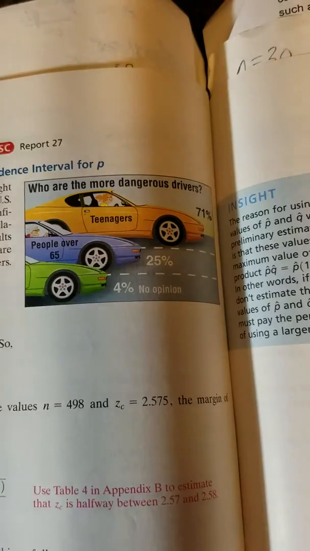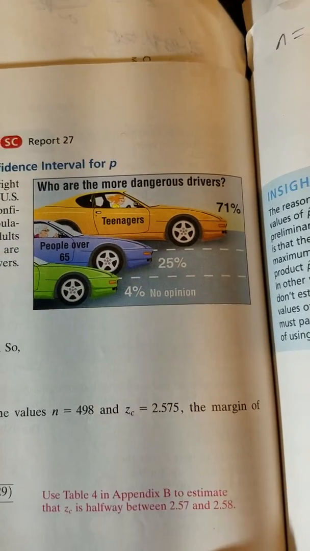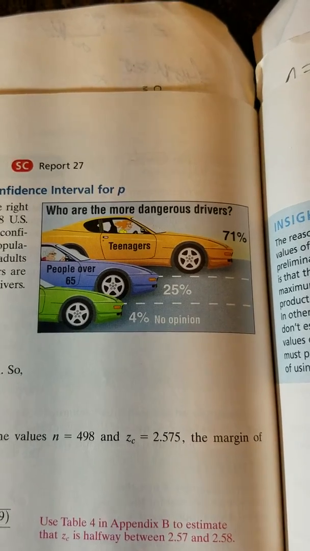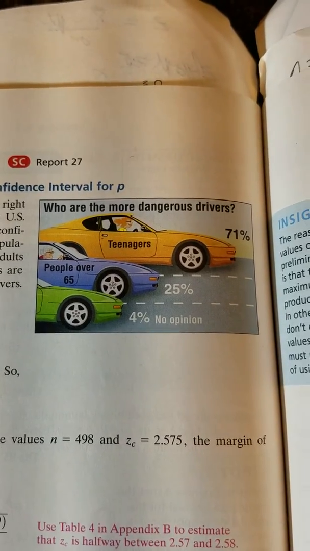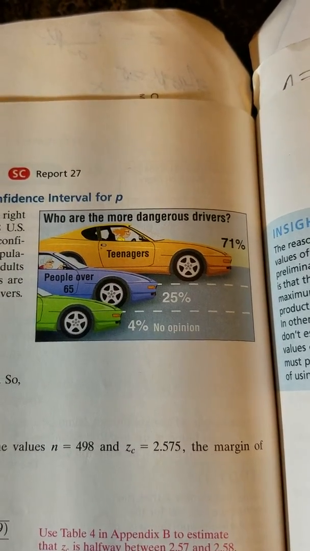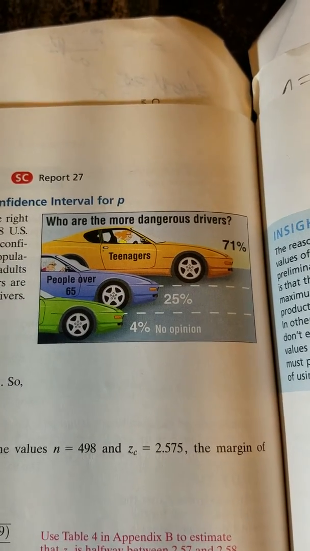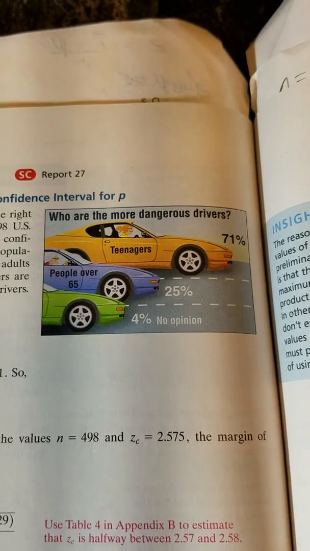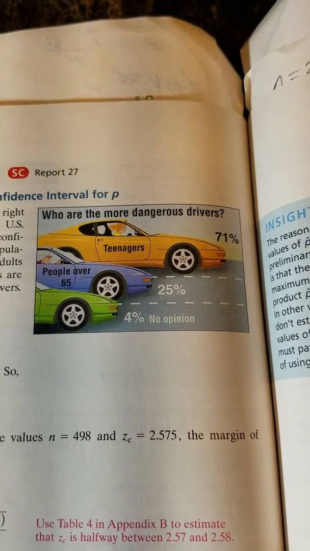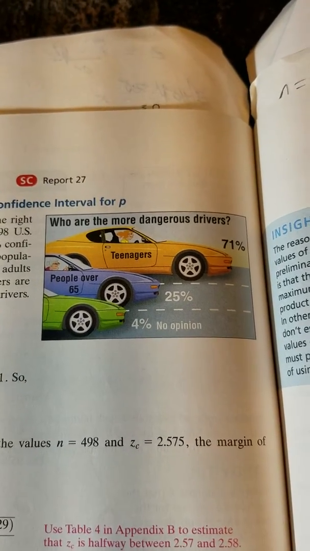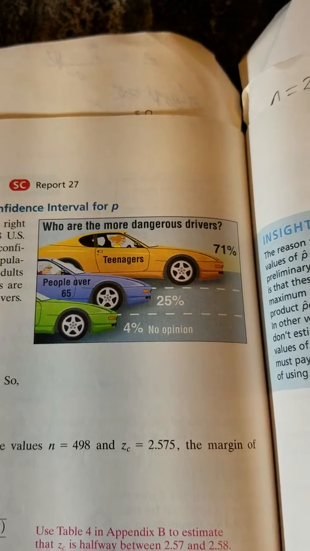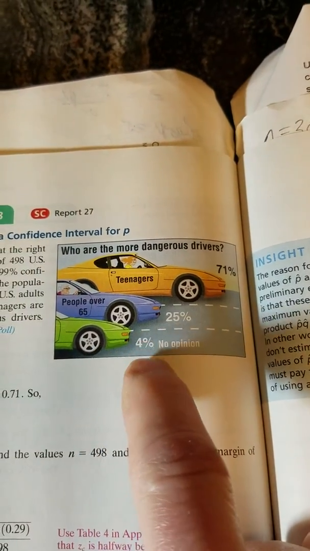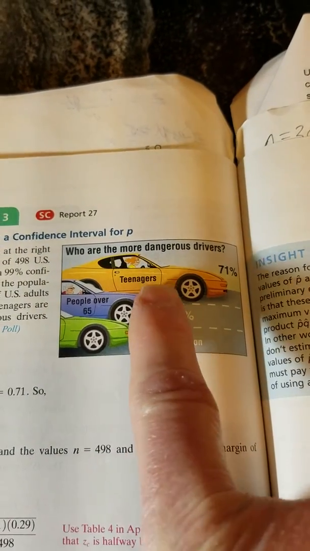And here they have a diagram of some cars. Who are more dangerous drivers? Most people say you guys are. I think that's true. Teenagers, just awful drivers. Oh my word. They should get more tickets. I just don't know, you know. But look at that, people over 65. I'm not over 65 yet, so I'm a very good driver. See, I'm in this 4% right here. You guys are in here.